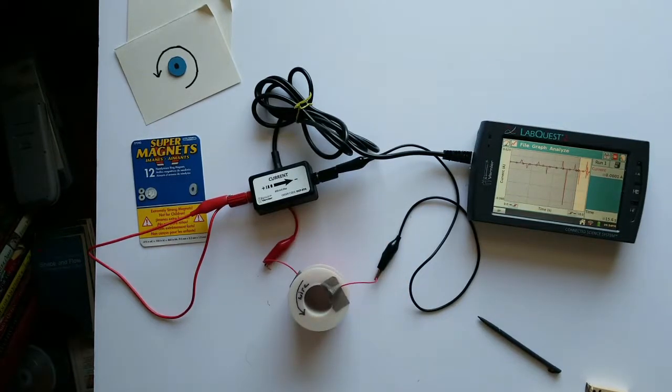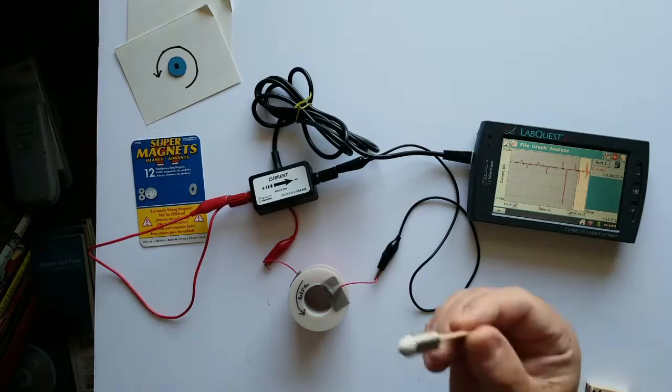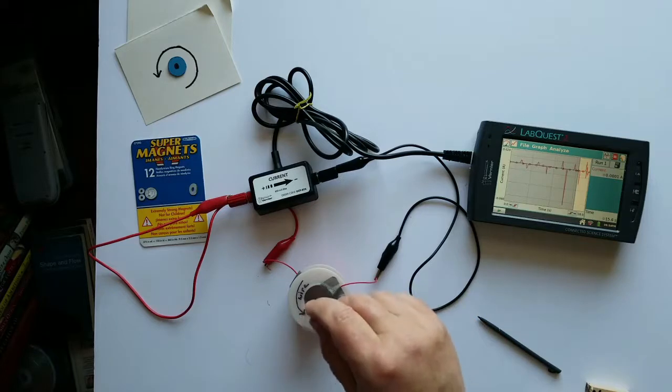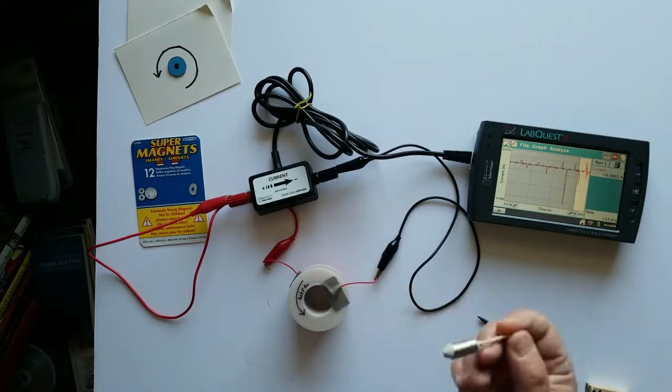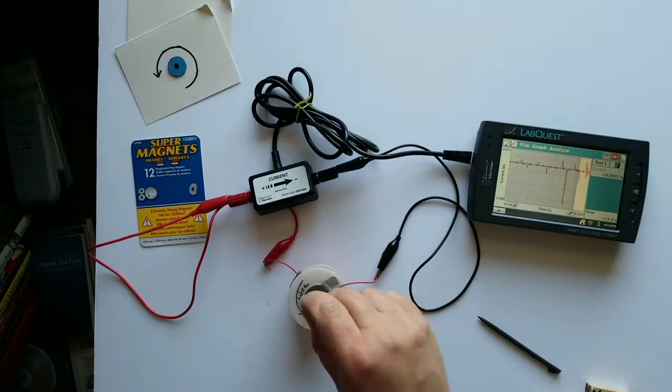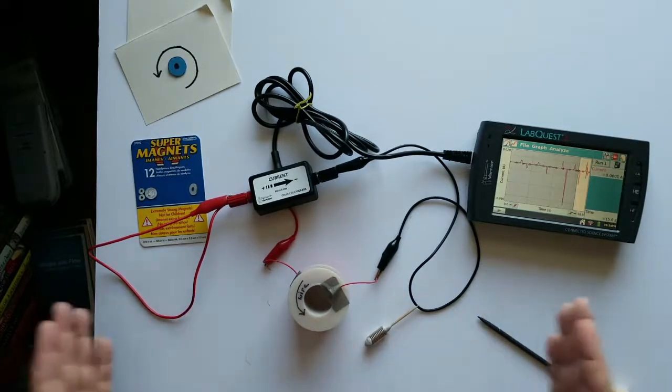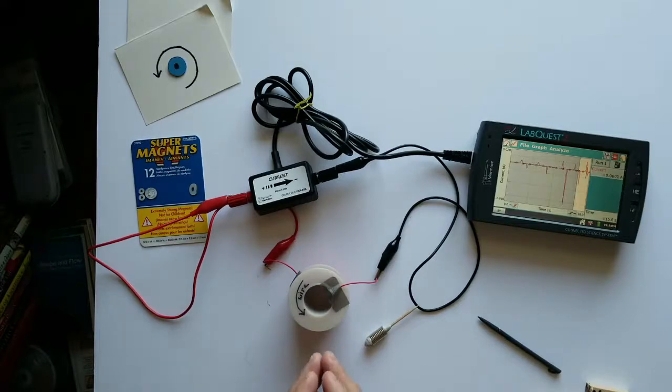But how do we accomplish this? It turns out that you need to have a moving magnetic field, a changing magnetic field. So if I take a magnet like this and I move it up and down through the hole, the magnetic field is changing. Why is it changing?